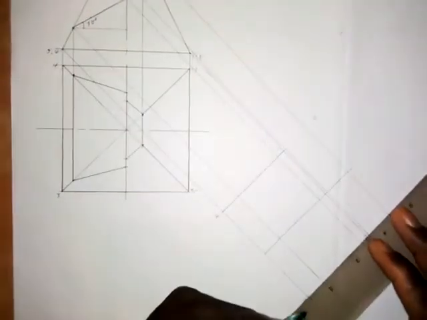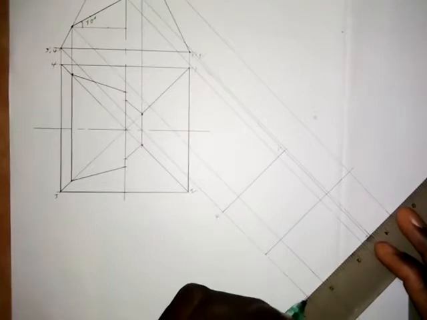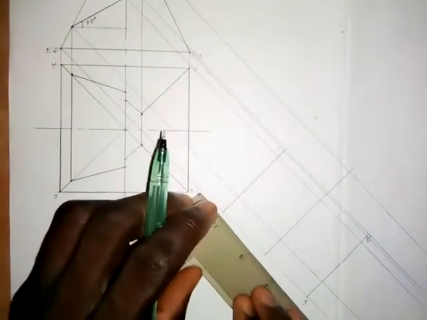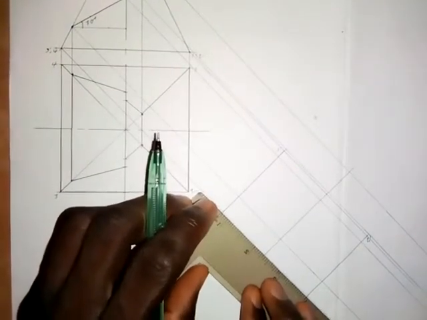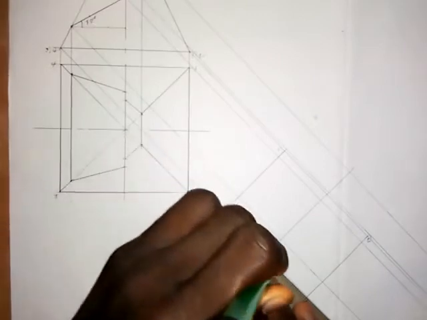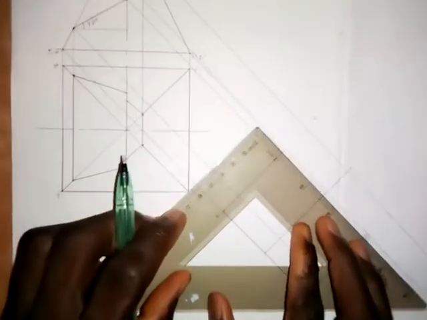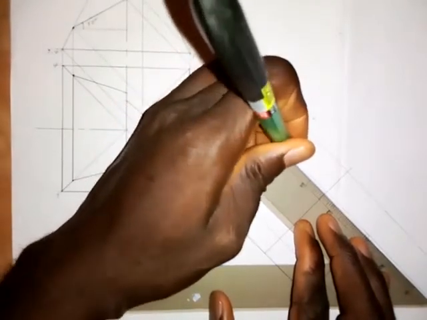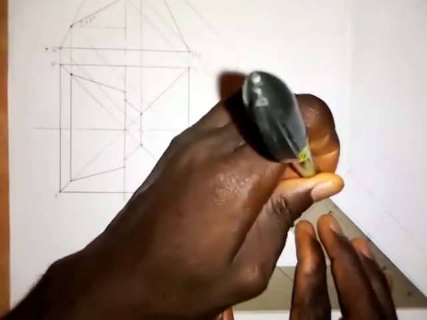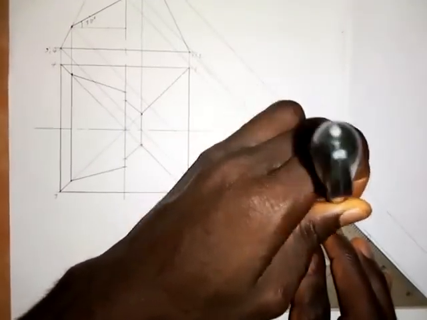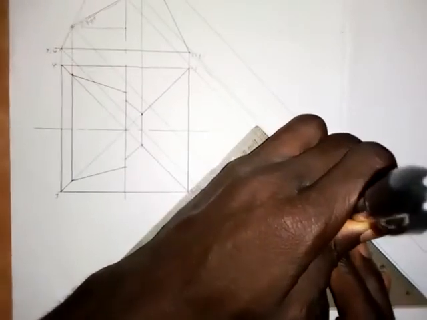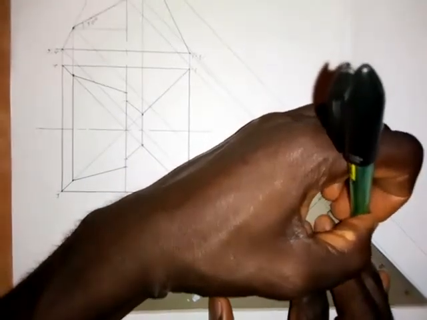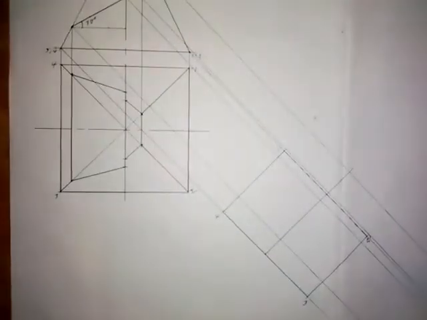Okay, so I will also see this. If I'm looking at it on this side, it will also be a thick line. And this is also a thick line. While this one is hidden, so you use a short dashes line. Okay, so we have this.